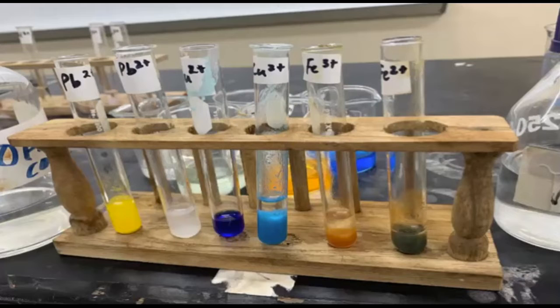For the purposes of this video, we will be looking at how to identify the following ions: magnesium 2+ ions, calcium 2+ ions, lead 2+ ions, aluminum 3+ ions, the ammonium ion NH4+, zinc 2+ ions, iron 2+ ions, Fe3+ ions, copper 2+ ions, the carbonate anion CO3 2-, chloride, bromide, iodide, the sulfide anion, the sulfate anion, and the nitrate anion, NO3-.